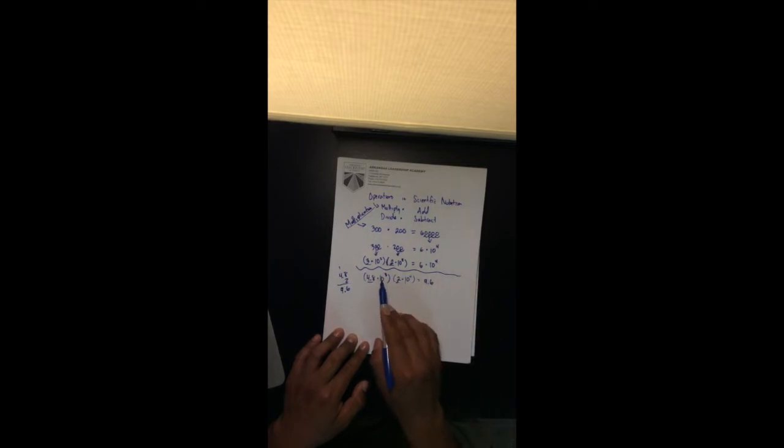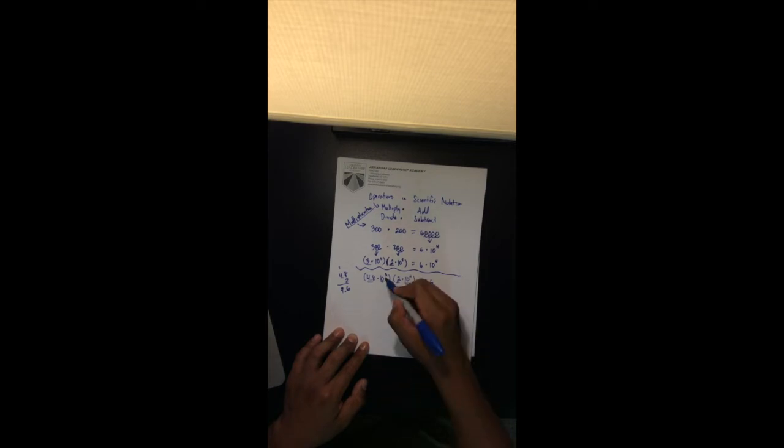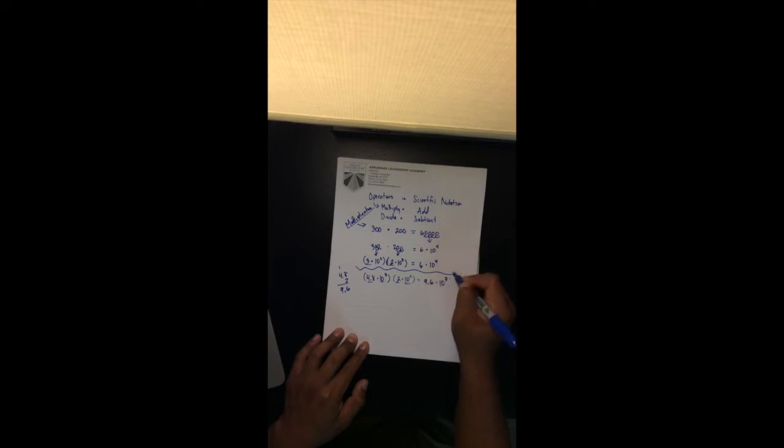Now, what do we do with our base 10, our exponents? Remember, when it's multiplication, because there is a dot right in the middle, even though you don't see it, 3 plus 4 is 7. But remember, you have to put times 10 to the 7. If you gave me this, that would be incorrect, okay? Make sure it's this little situation right there.